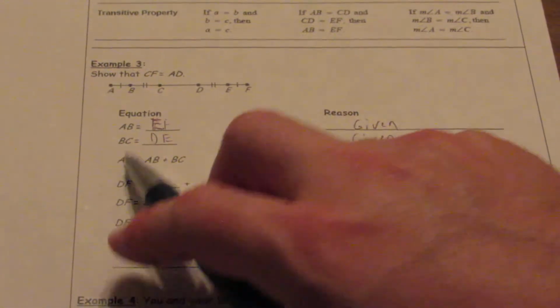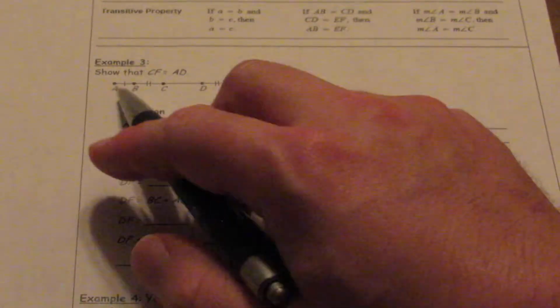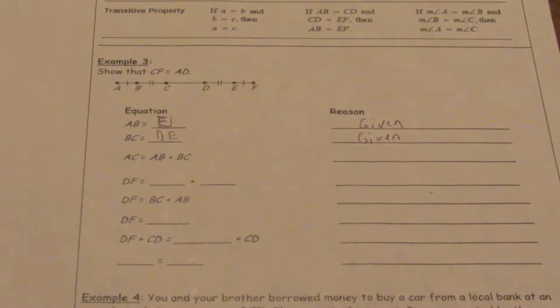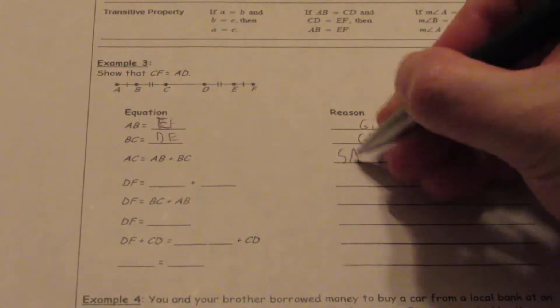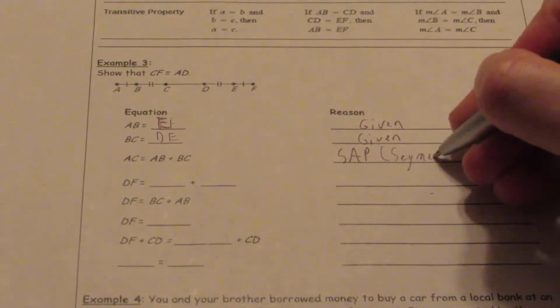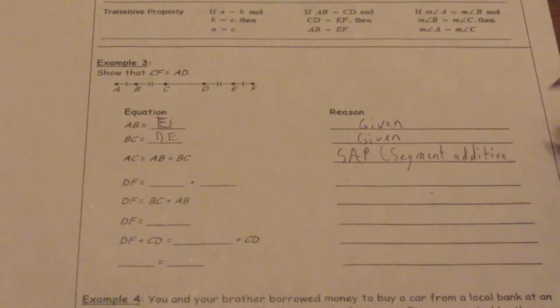Then AC is equal to AB plus BC. So if I look here, AC is equal to AB plus BC. That is the segment addition postulate, which I will, from this point on out, abbreviate SAP.